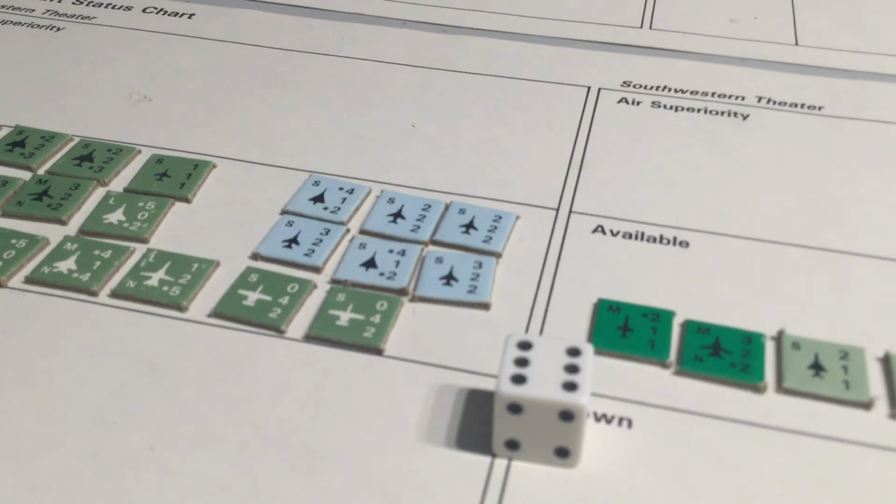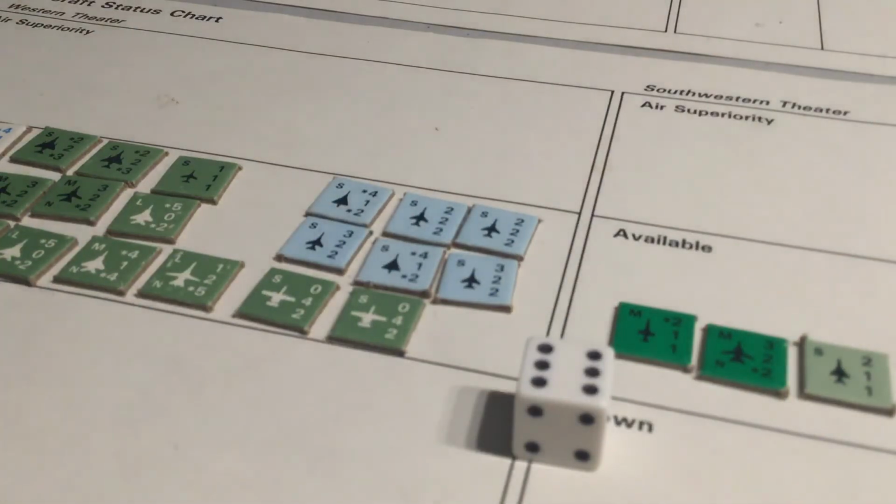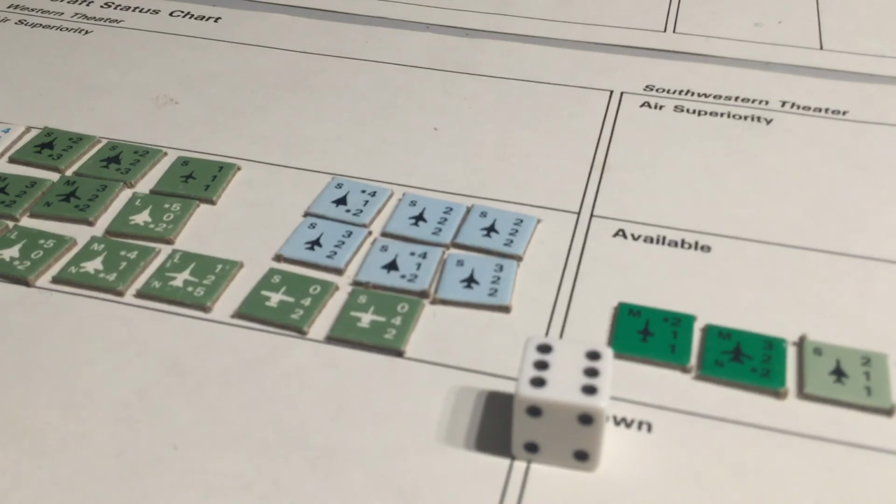And what this does is all units that are in a particular hex are attacked by the capacity of the aircraft. And you roll a number of dice equal to the value of that attack, which is the ground attack rating.